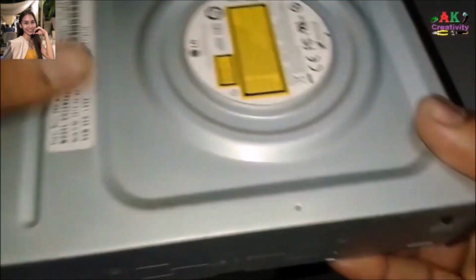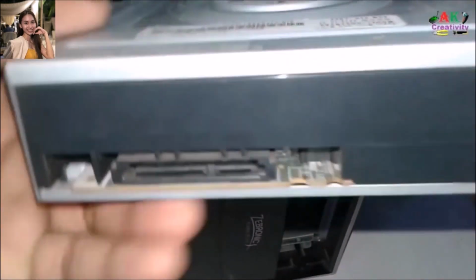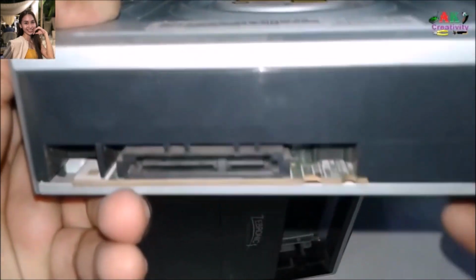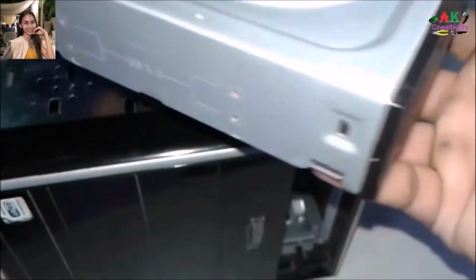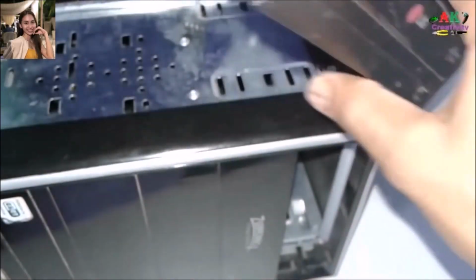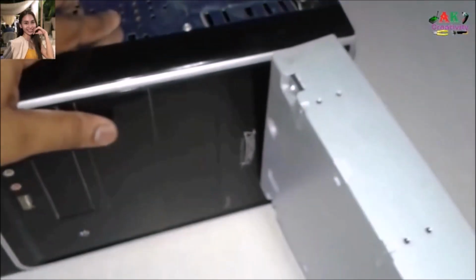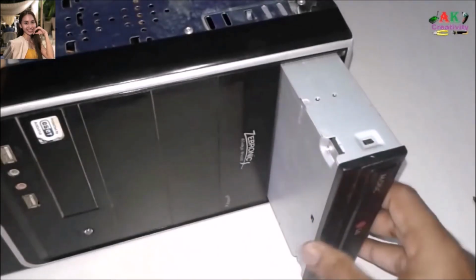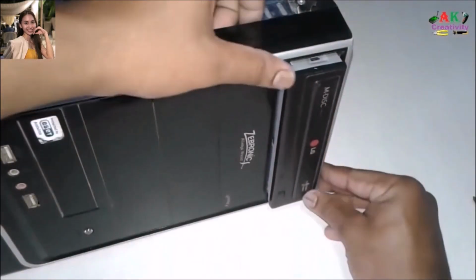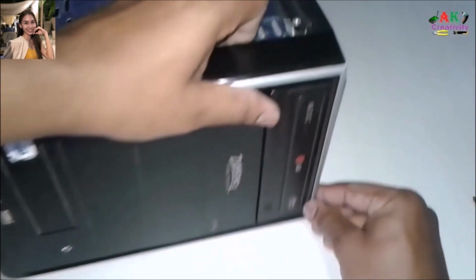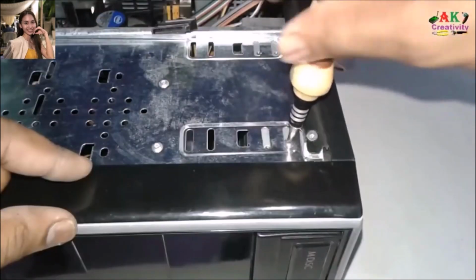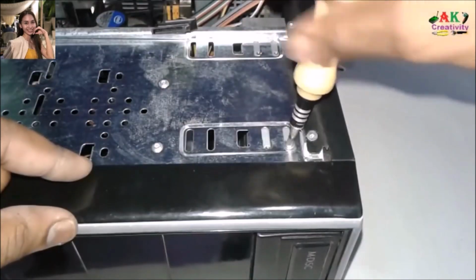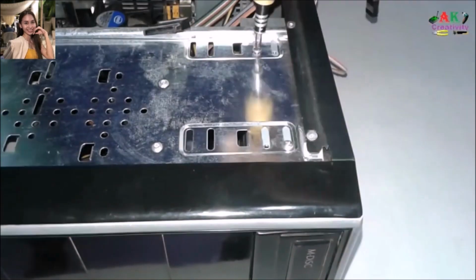So, here's for the DVD nga slot. So, butang siya, ana, nga part. That is for the disc. And then, the screw gihapon siya kay para dili siya mawala sa iyang pwesto.